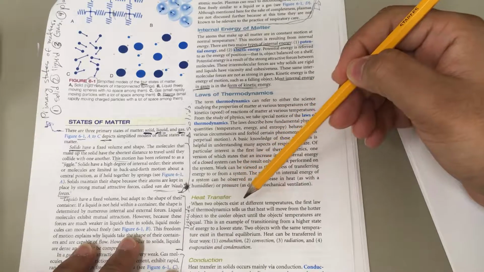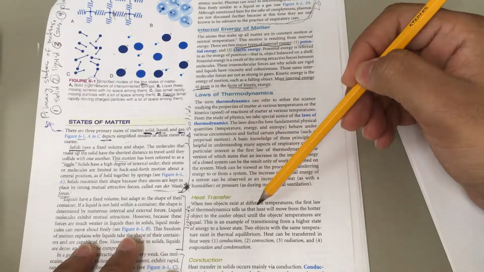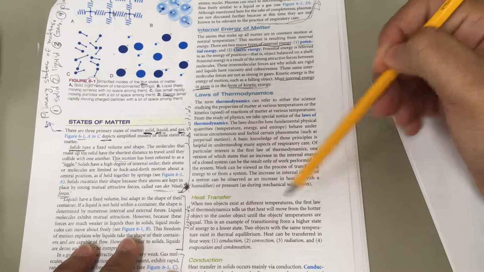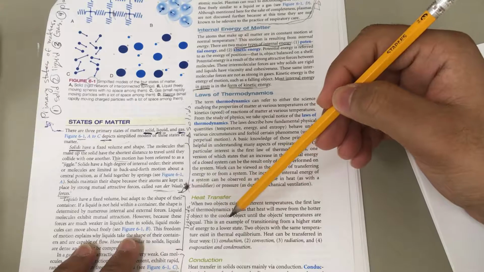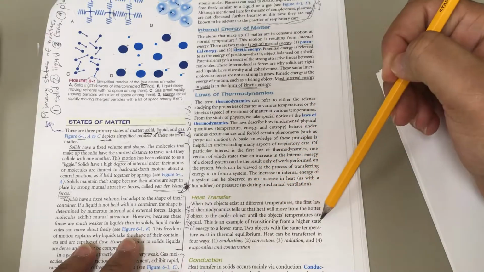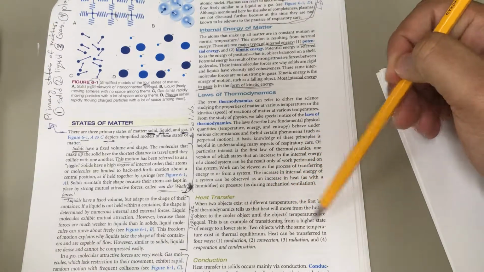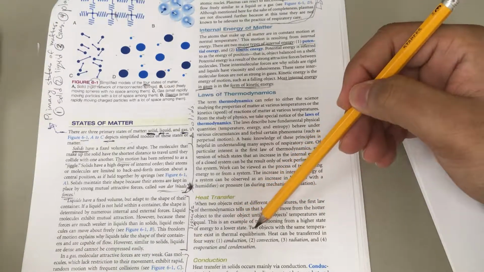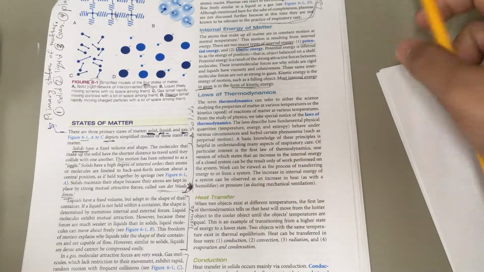When two objects exist at different temperatures, the first law of thermodynamics tells us heat will move from the hotter object to the cooler object until the object temperatures are equal. This is an example of transitioning from a higher state of energy to a lower state. Two objects with the same temperature exist in thermal equilibrium. Heat can be transferred in 4 ways.